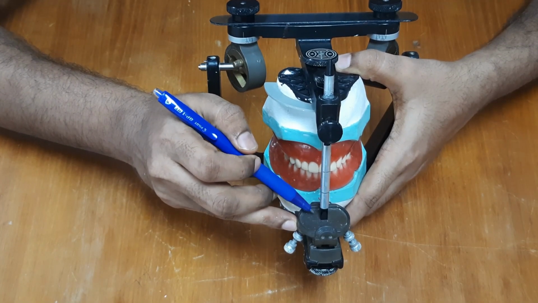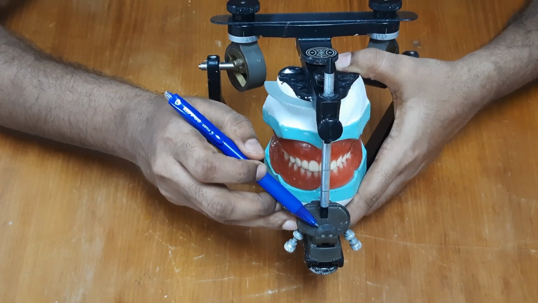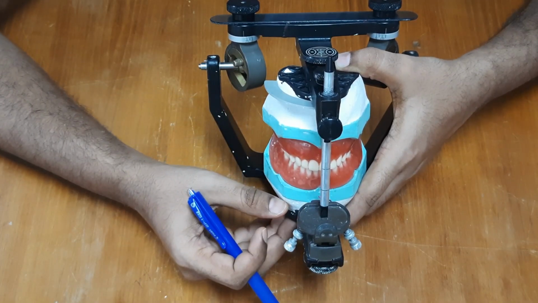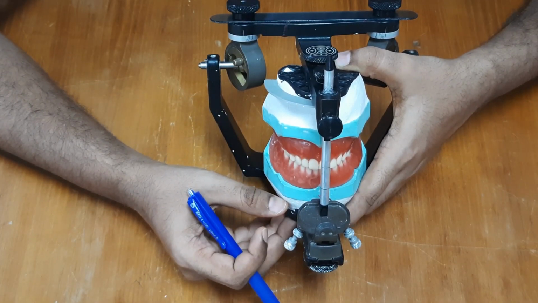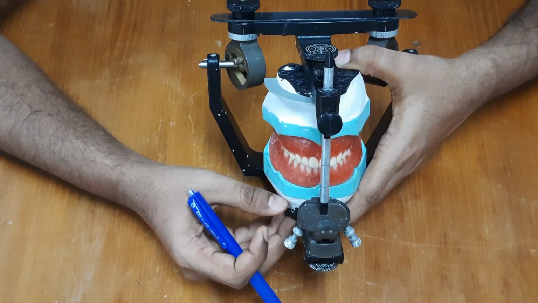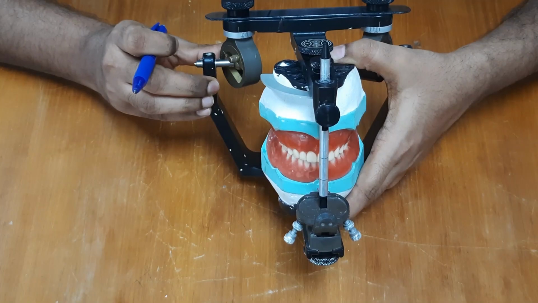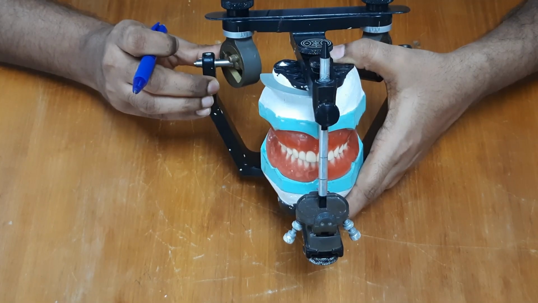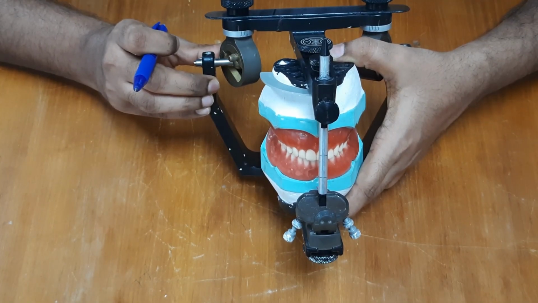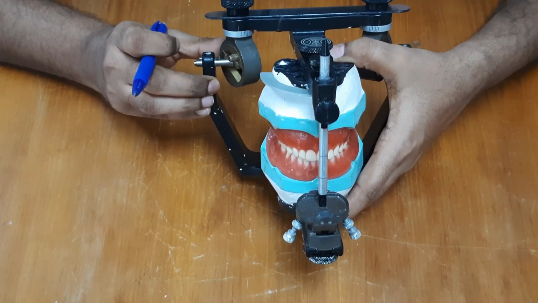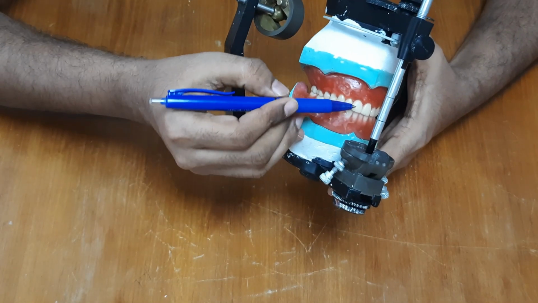After this, we can do the programming of the articulator with the protrusive and lateral interocclusal records obtained during graphic tracing. These are used to program the articulator. After programming the articulator and selecting the H value and calculating the L value using the formula L is equal to H by 8 plus 12, then we do arrangement of the anterior teeth.